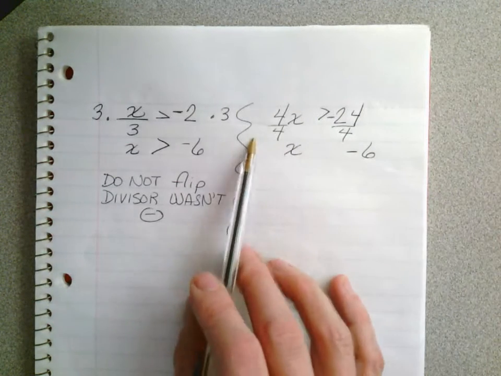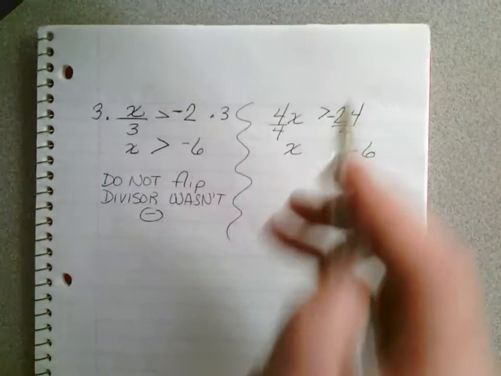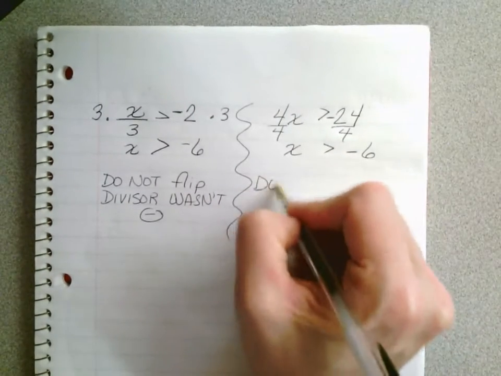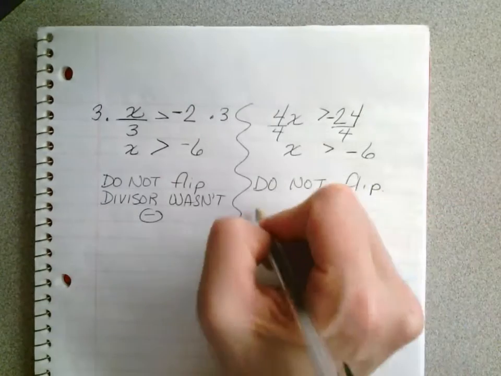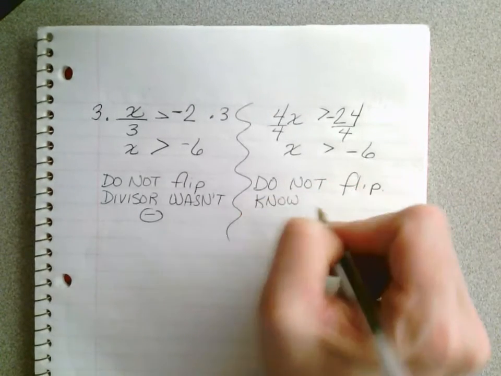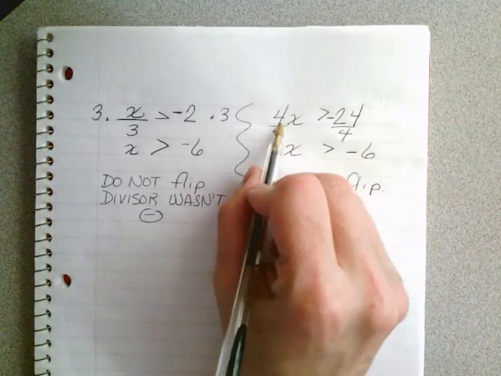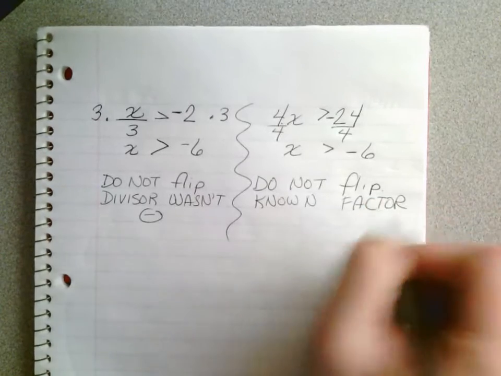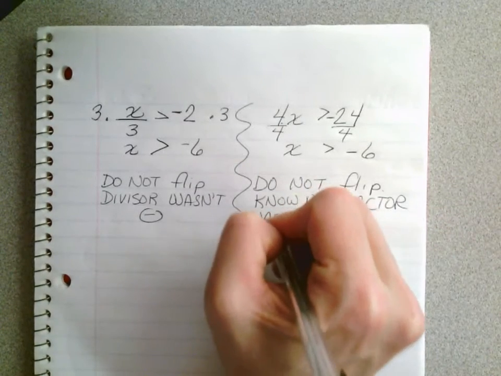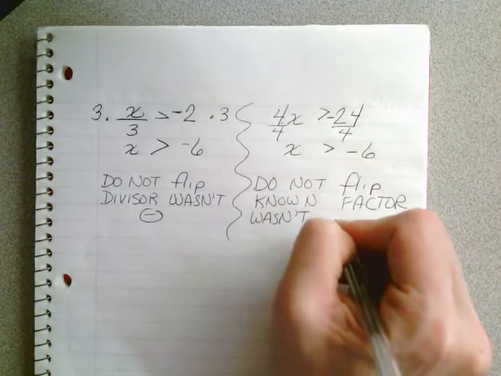No, because it's not negative. The 4 is not negative. Do not flip. The known factor: 4 is a factor, x is a factor, 4 is the one we know. The known factor wasn't negative.